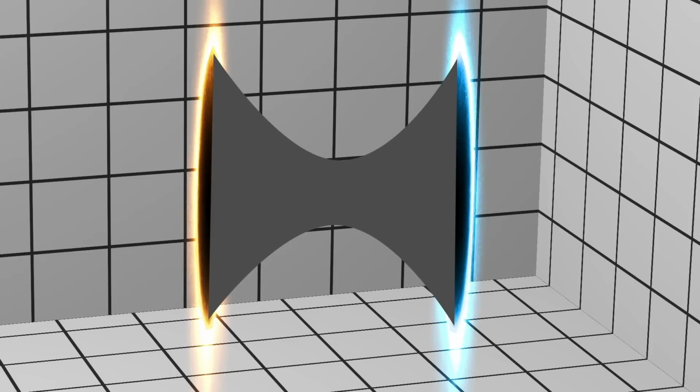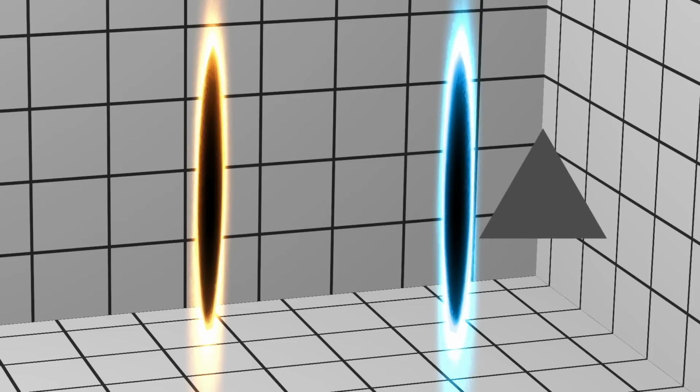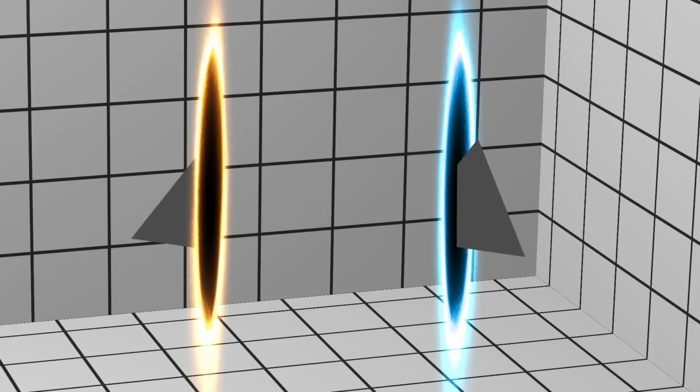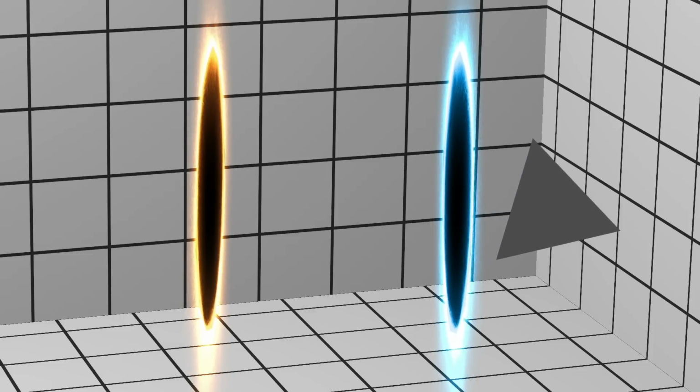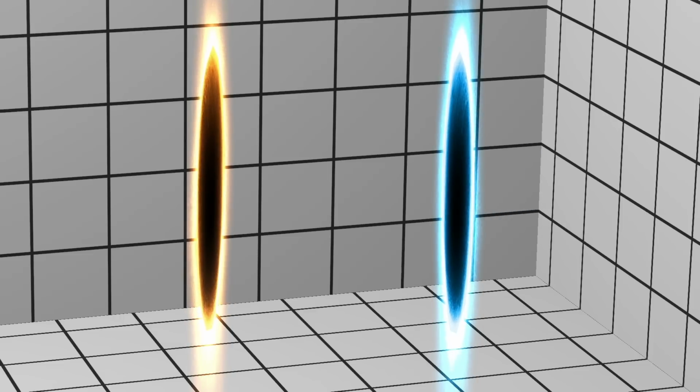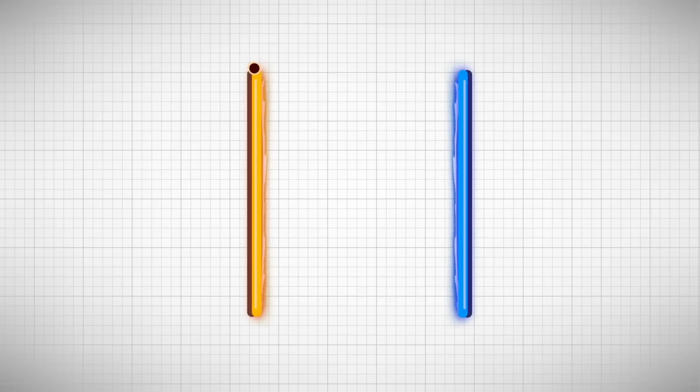Since the portals are interconnected, no matter how we turn and move them, the object going through them will always have the same position relative to them. In other words, if we kick the ball into the bottom of the blue portal, it will fly out from the bottom of the orange portal, and so on.